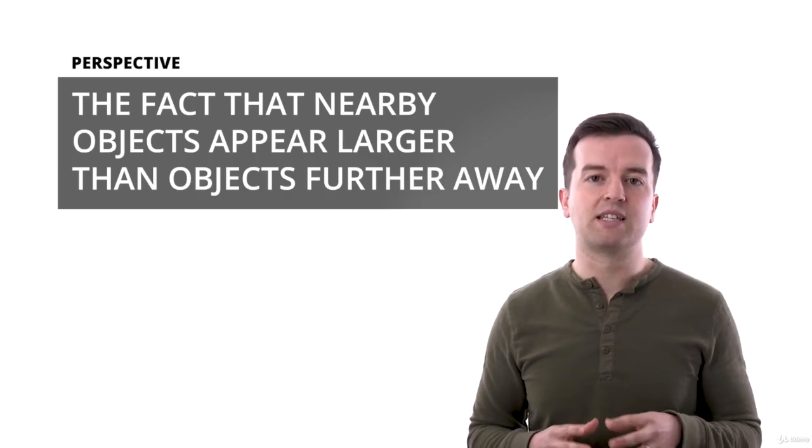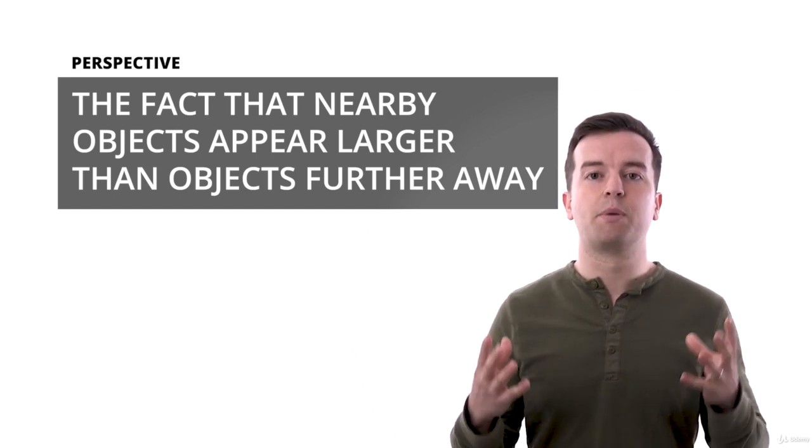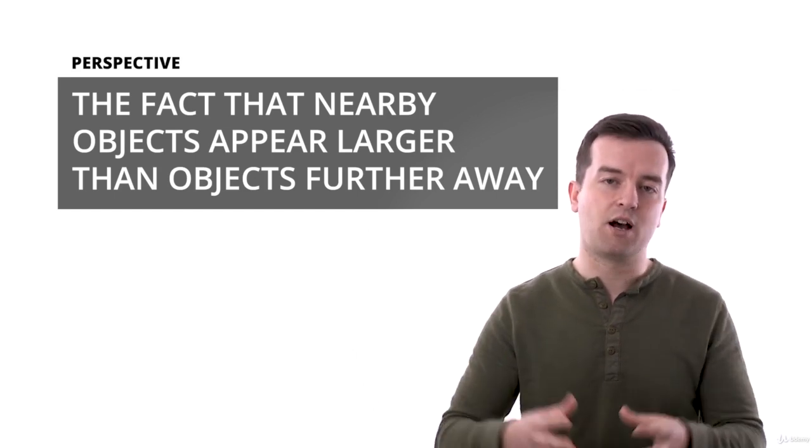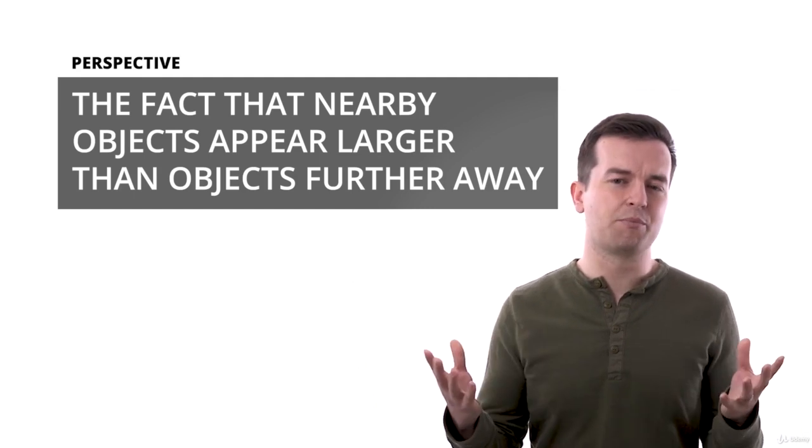Basically, perspective is having nearby objects appear larger while distant objects look smaller. Pretty simple, right? This is natural. When you're looking out in the distance, whatever is far away is going to be smaller than what's closer to you. But depending on the type of lens you use, this can actually change.